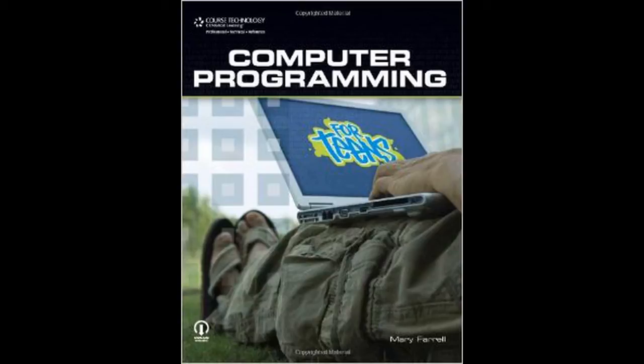Here is the code for the method. Boolean is higher GPA, student other student, opening brace. If this dot get GPA is greater than other student dot get GPA, return true, else return false, closing brace.